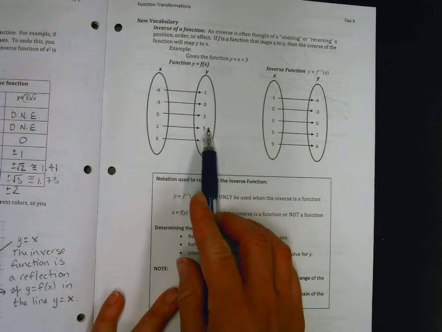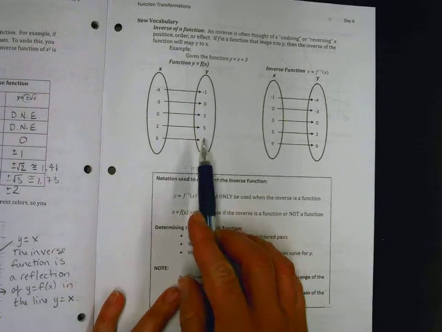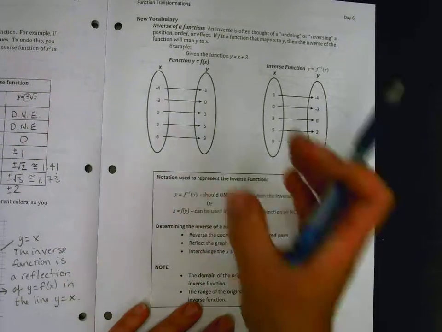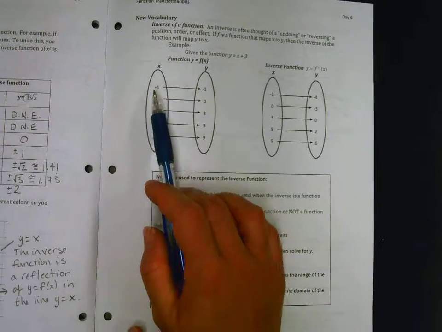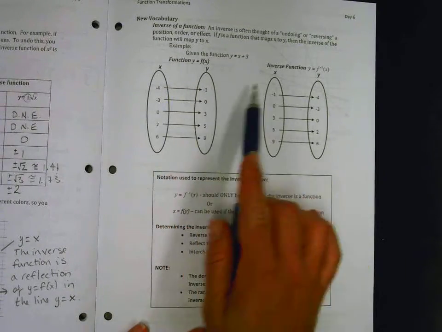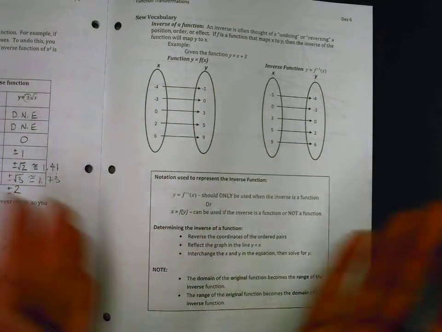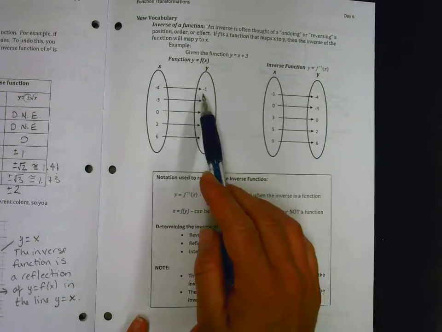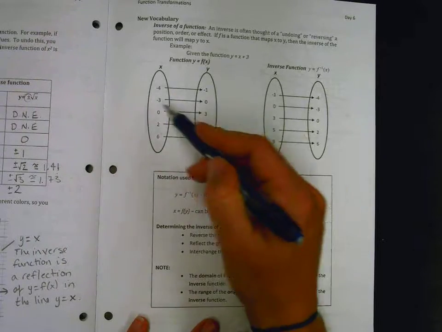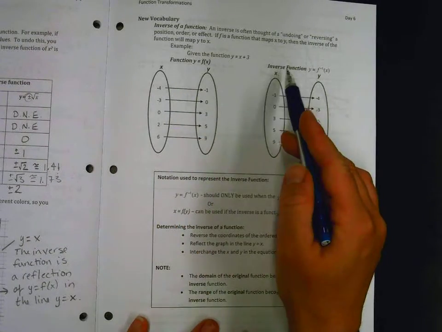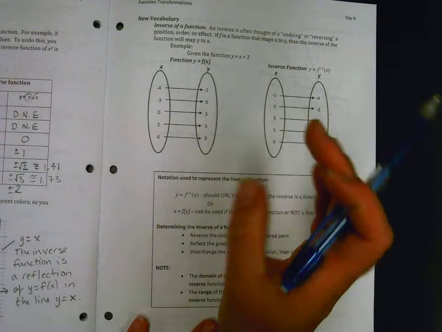The inverse of that, in terms of points on a function, is that instead of mapping x to y, these are going to be the inverse. So we're now going to map our y values to our x values. So for the inverse function, literally the x and y values just switch positions.